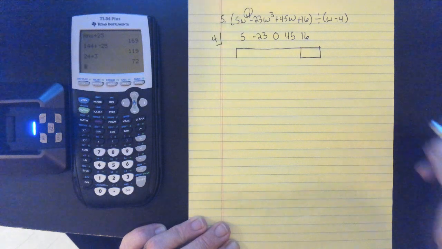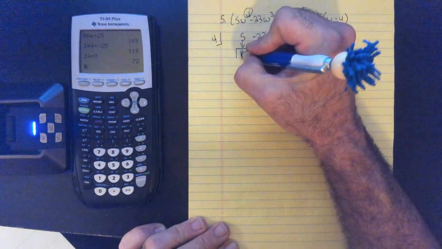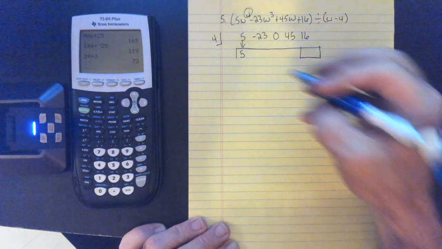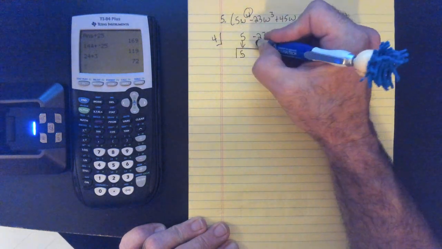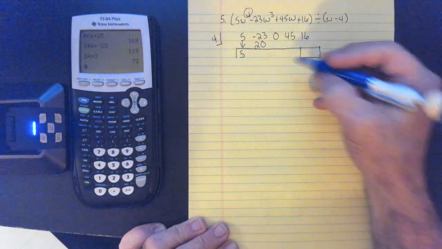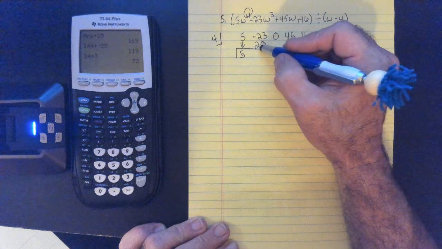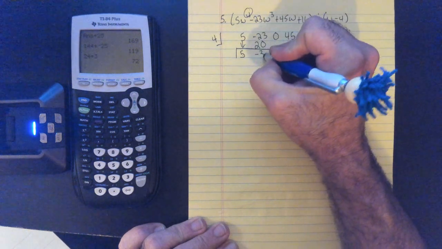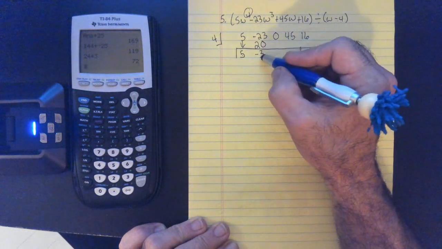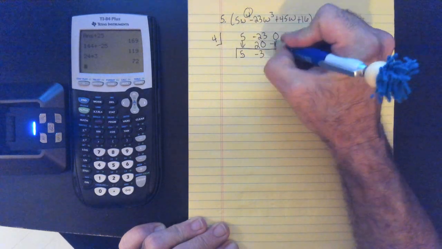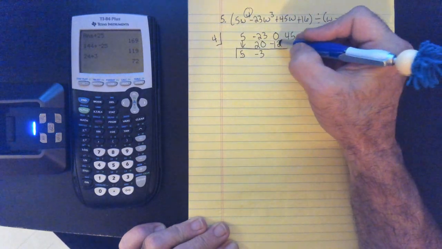Alright, so y'all know the drill. Bring that first number down. So the 5 comes down. Multiply the 5 times the 4 and get a 20 for the next column. Negative 23 plus 20 gives me a negative 3. Alright, next column, negative 3 times 4 is negative 12. 0 and negative 12 give me negative 12.